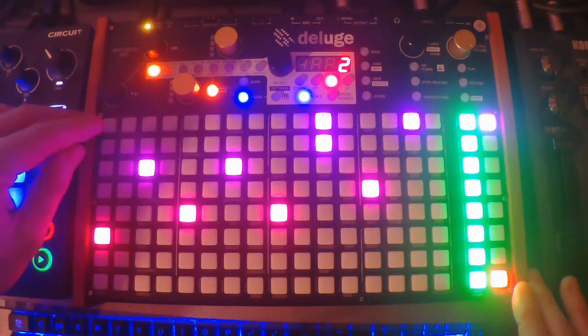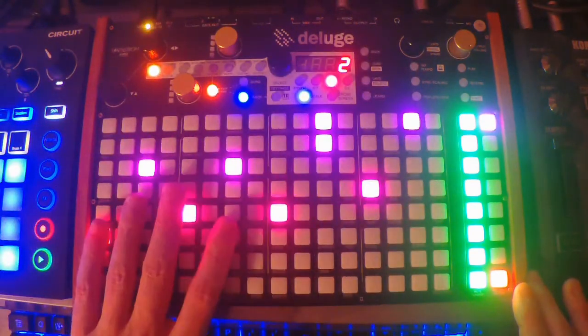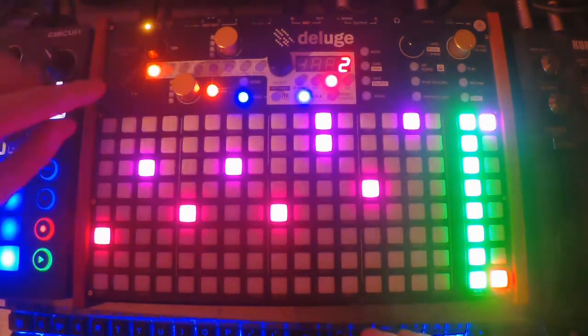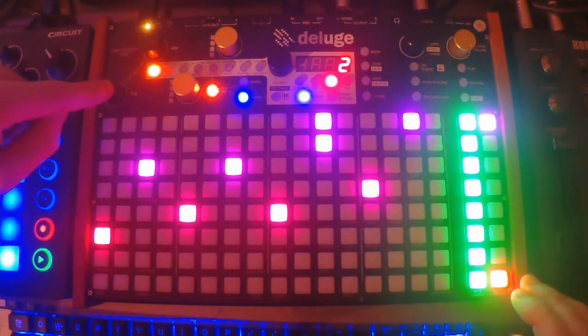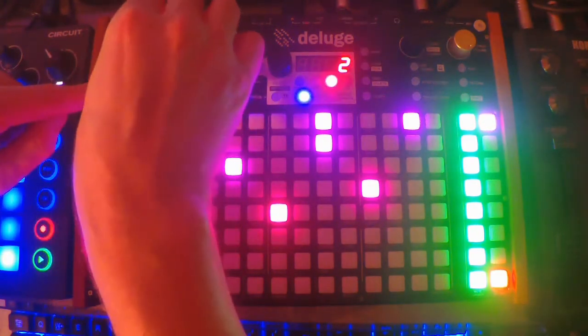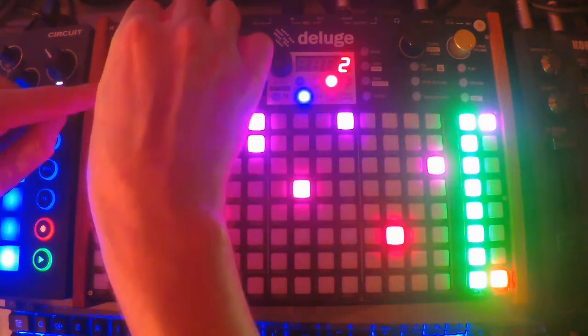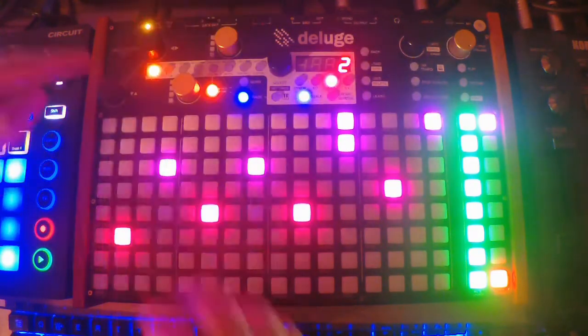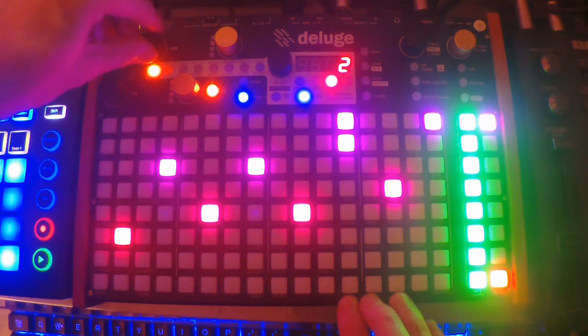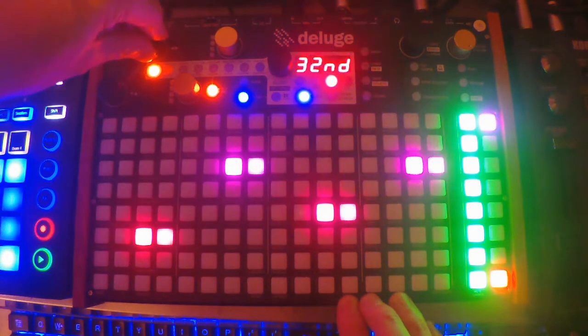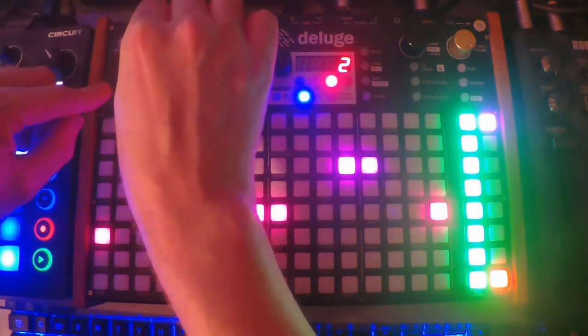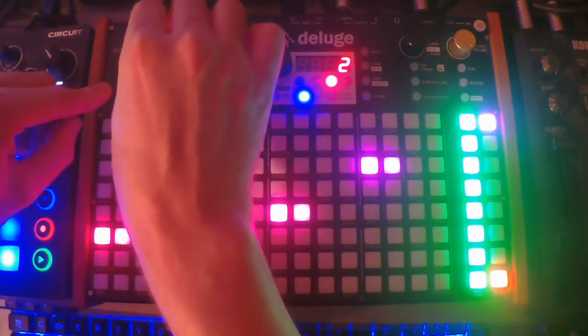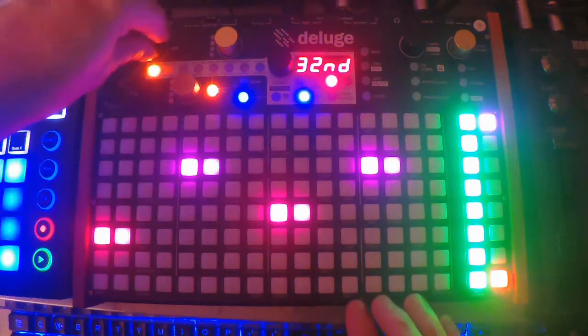Now let's say you want to learn how to nudge notes, which is a new feature as well. All you have to do is hold down the up and down knob and then turn the left and right knob, and as you can see, it's going to nudge the notes. If you want to do it at a different resolution, you just hold down this knob, zoom in, and now it'll nudge at a closer zoom. So you can zoom out and then nudge at a further zoom.